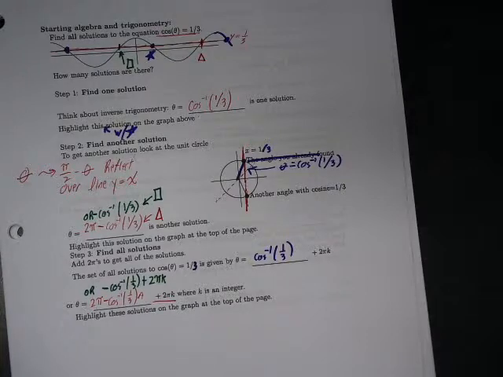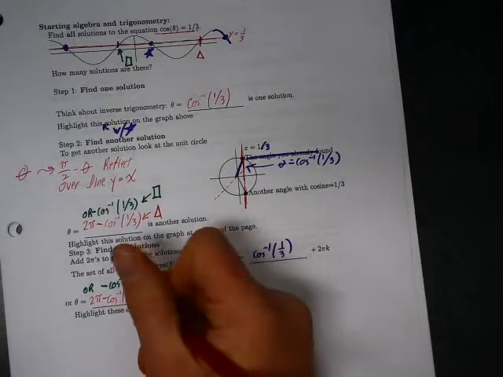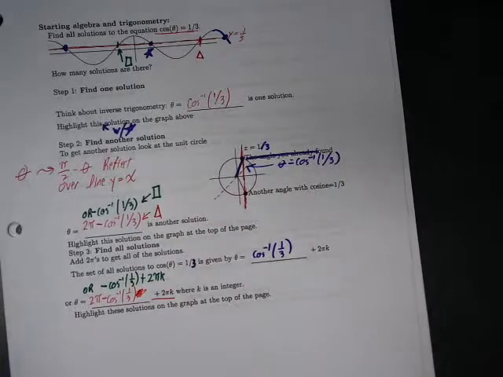That was supposed to be a plus, but then I tried to cross it out. I was going to write plus 2 pi k, but then I noticed that I already had it in the document itself.